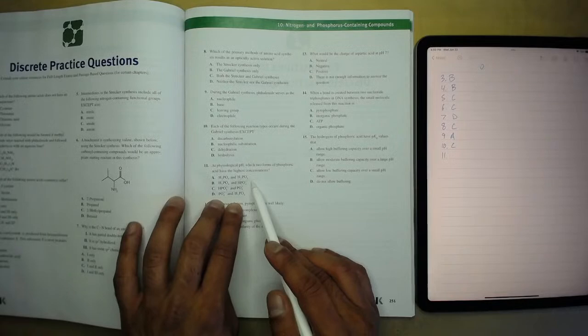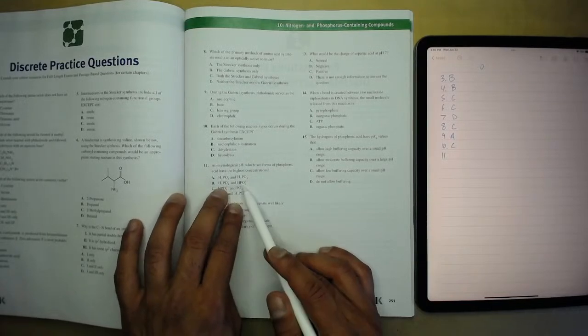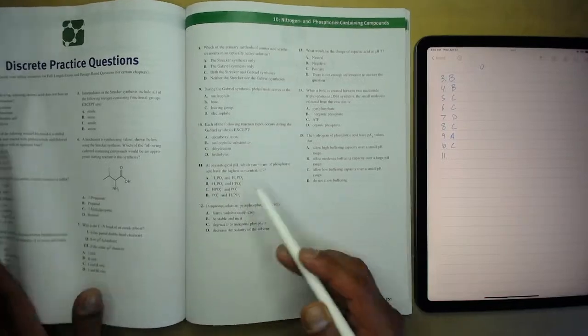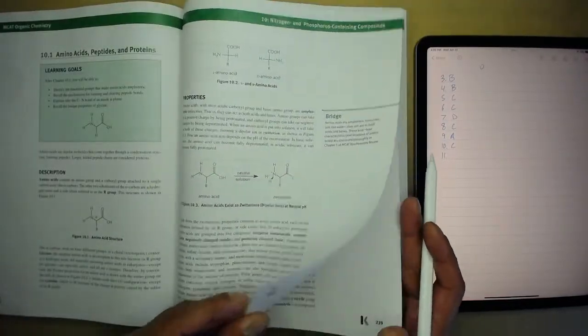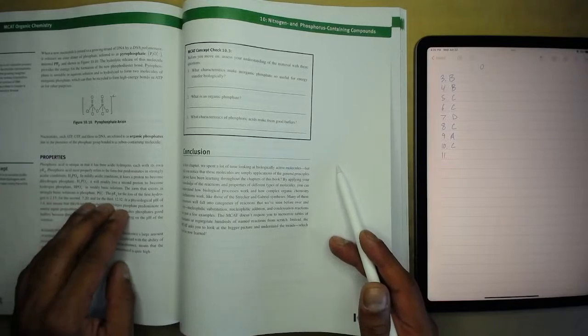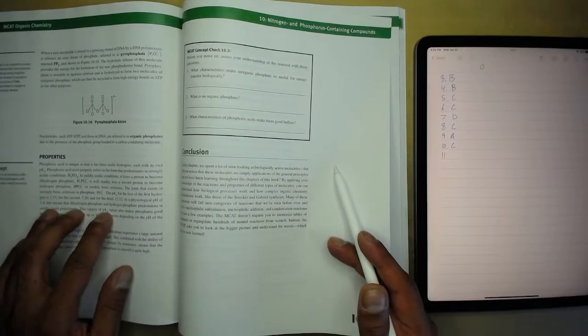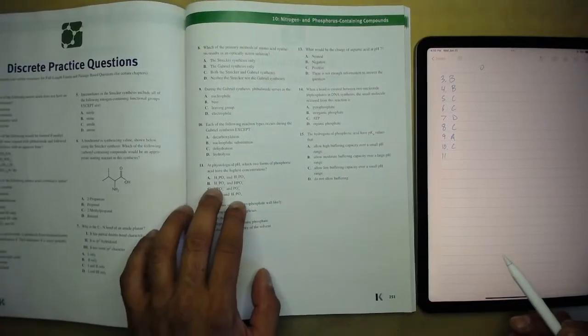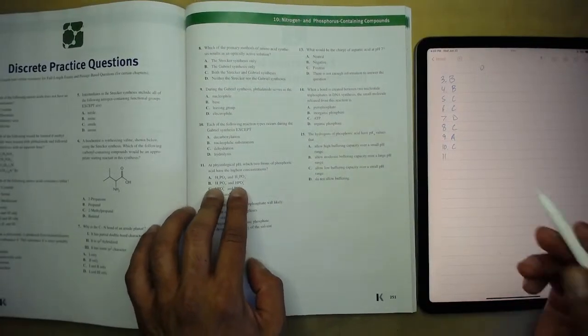So it's the two middle ones, H2PO4- and HPO4 2-, I believe. Let's double check. Physiological pH, dihydrogen and hydrogen phosphate predominate. Dihydrogen and hydrogen.